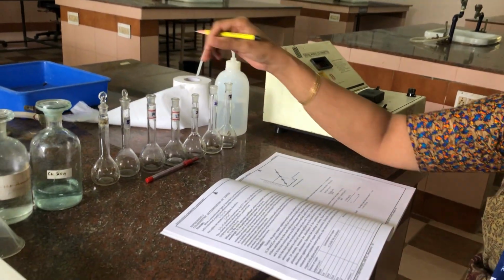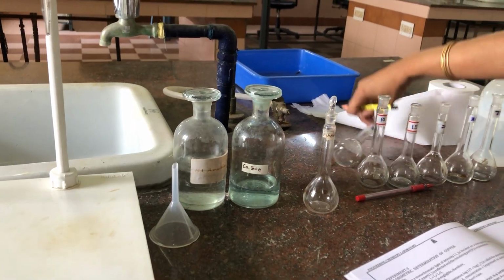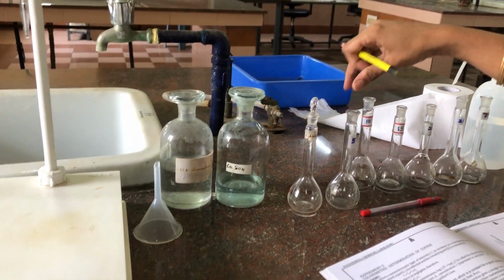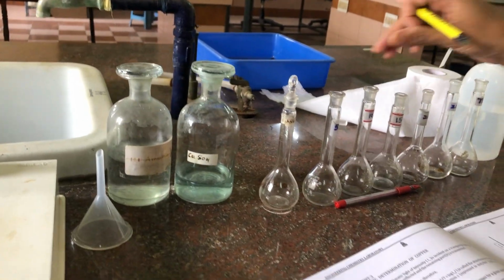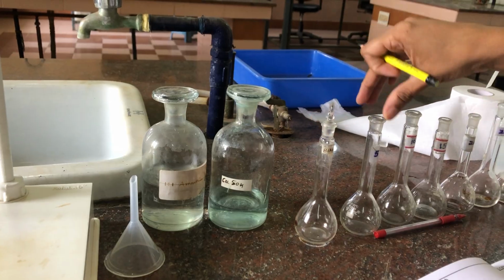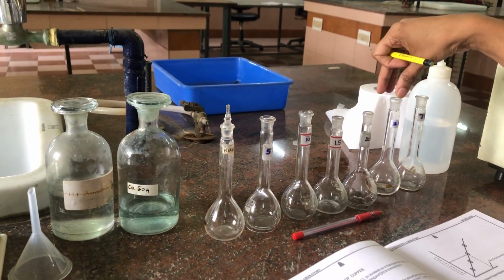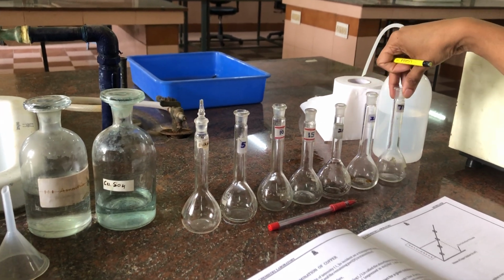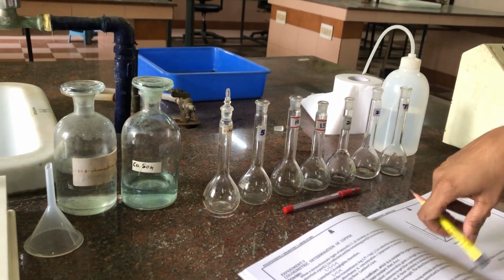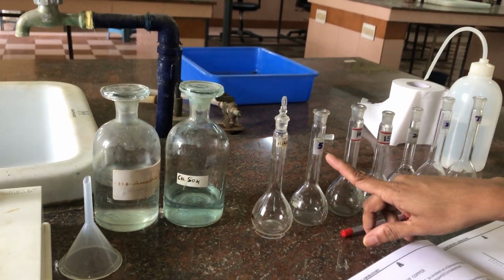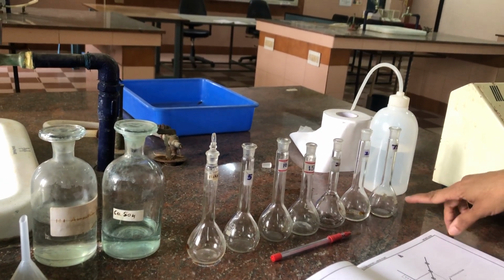For doing this experiment, we have to take a series of standard solutions of different concentrations. We have taken 50 ml standard flasks and labeled them as blank, 5, 10, 15, 20, 25 and test solution. So we need these standard flasks of 50 ml capacity labeled as blank, 5, 10, 15, 20, 25 and test solution.